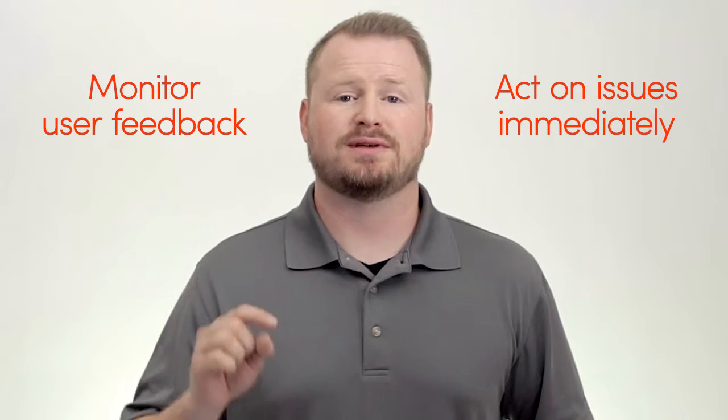If you're uncertain about the viability of a new feature, conduct field research and user acceptance testing prior to implementation. You can also offer limited beta releases to field test new features with focused user groups who will give actionable feedback. After your new features are live, monitor user feedback and act on issues immediately.